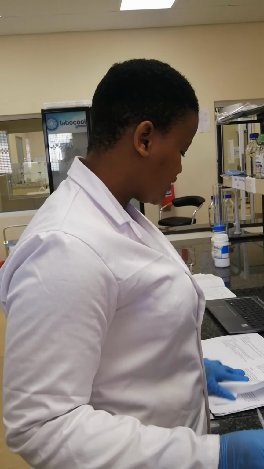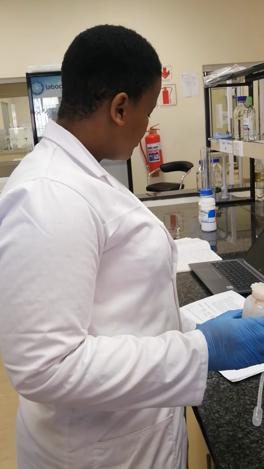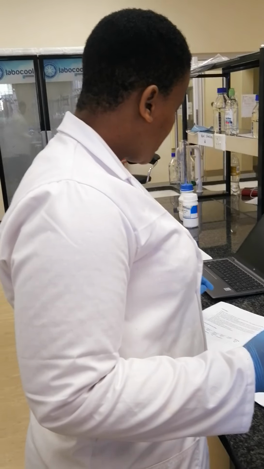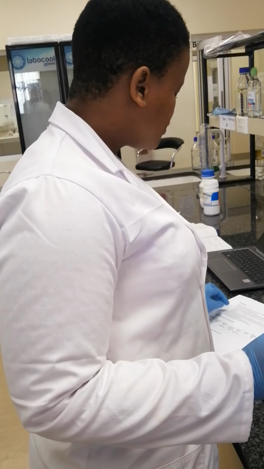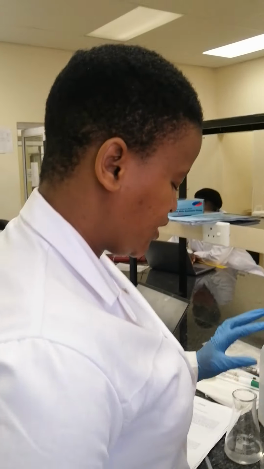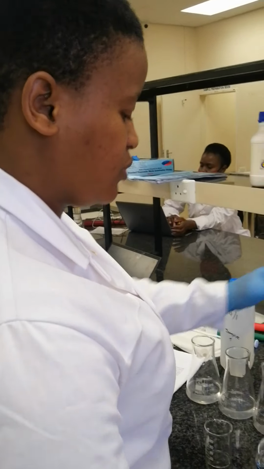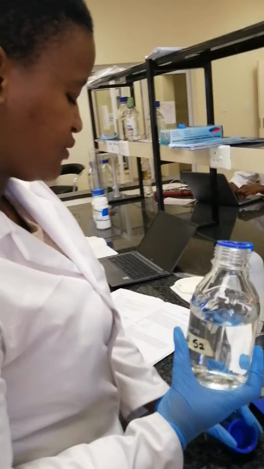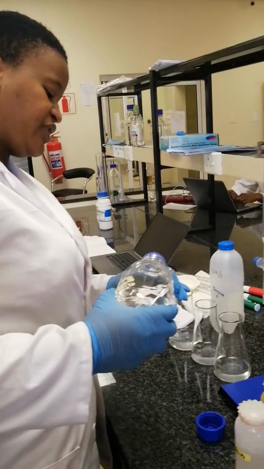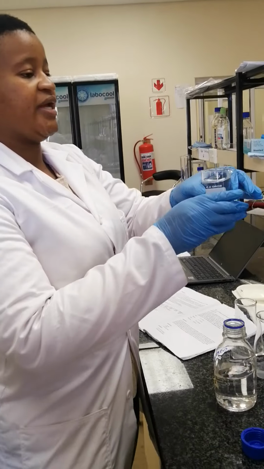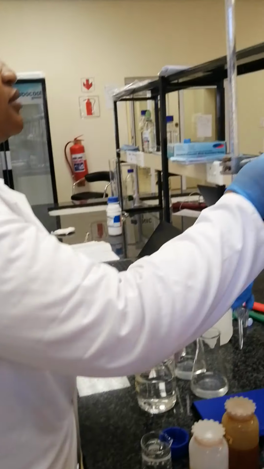by first doing the phenolphthalein titration using the phenolphthalein indicator. This is our phenolphthalein indicator. Before I put the indicator into our water sample, we use sulfuric acid as our titrant, so we have to fill up the burette first. We have to fill up our burette using sulfuric acid.